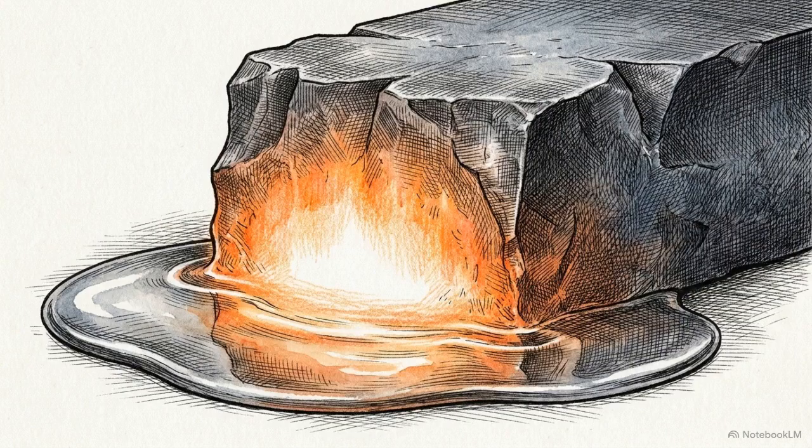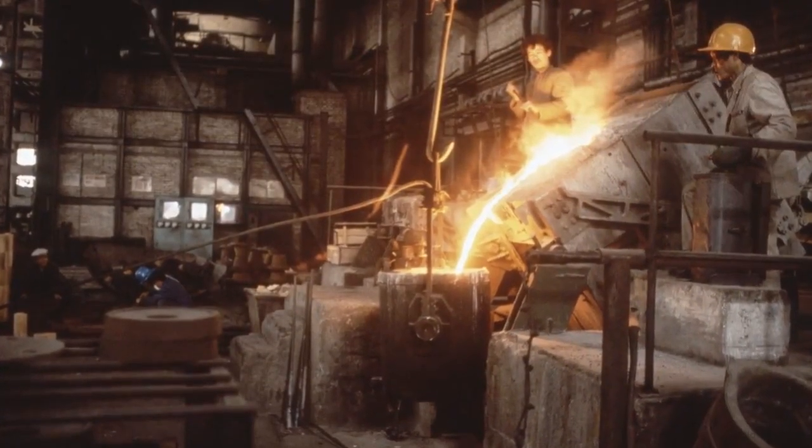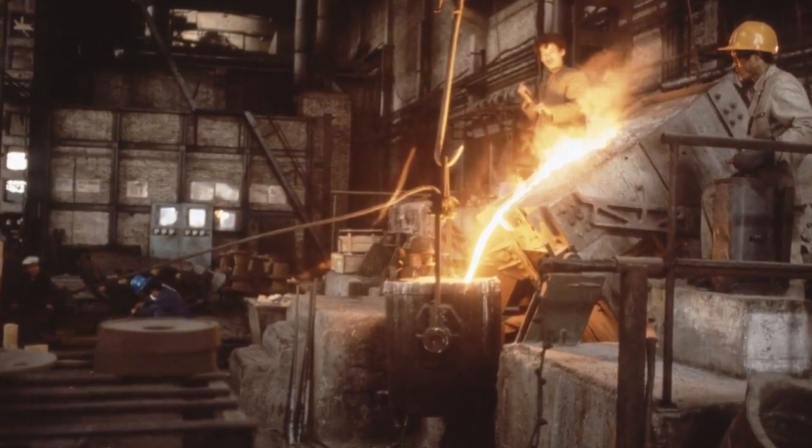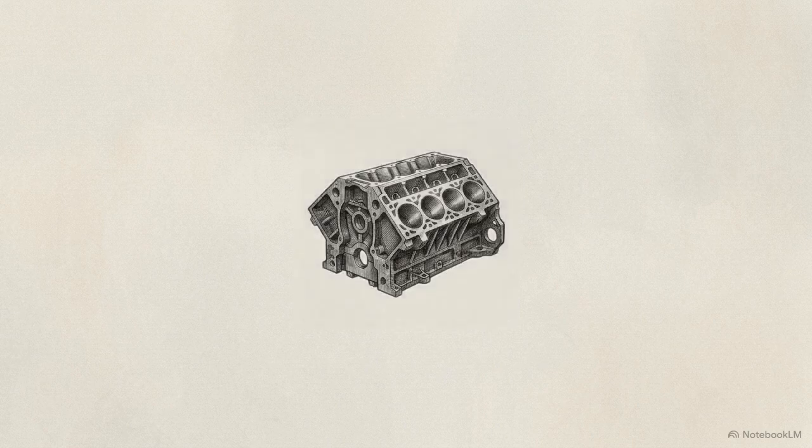The engineering solution is to bypass the solid state entirely. Elevating a metal past its melting point triggers a phase change, resetting its mechanical limitations. At extreme temperatures, rigid steel and brittle iron become a highly flowable fluid. Metal casting is the precise thermal and geometric control of this liquid metal to form a predefined solid state.